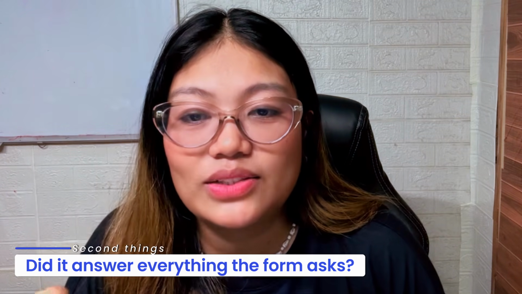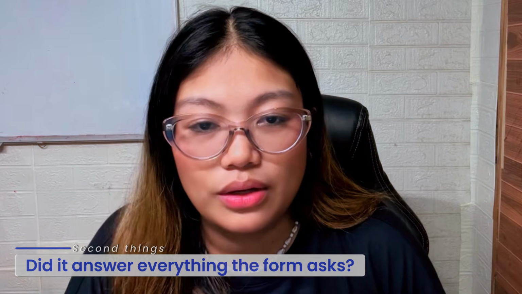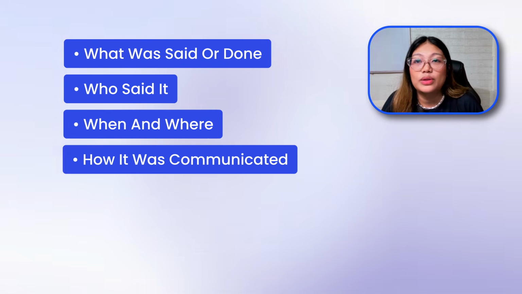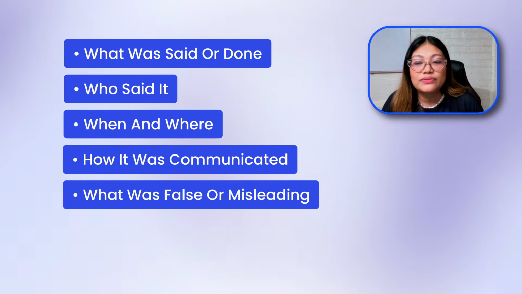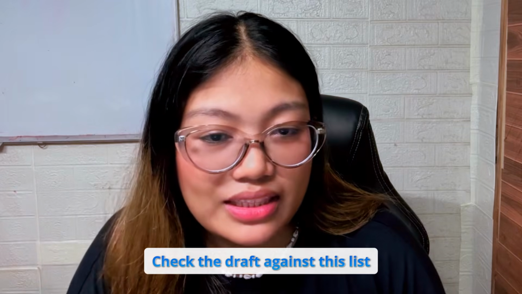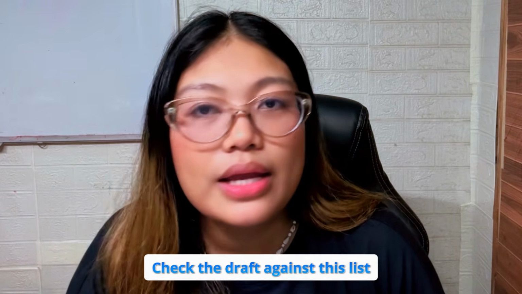So I edit that. Second, did it actually answer everything the form is asking for? Every one of these sections wants 6 specific things. What was said or done, who said it, when and where, how it was communicated, why it was false or misleading, and what harm it caused. So I'm going to check this draft against the list right now and make sure that they are answering all the questions. And that's the whole process.